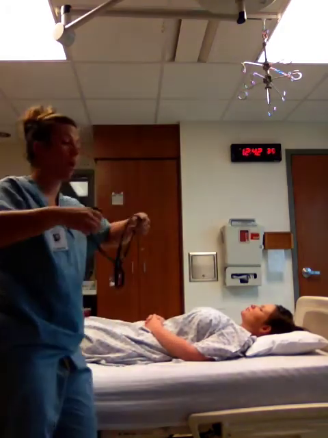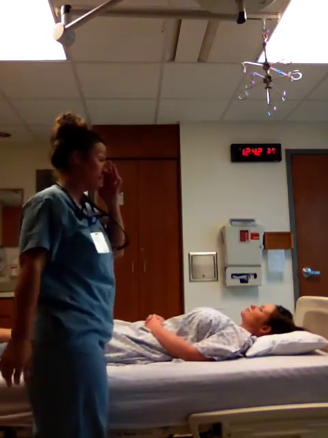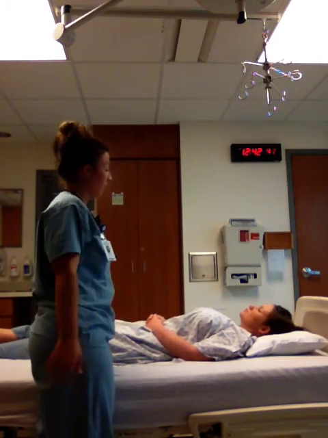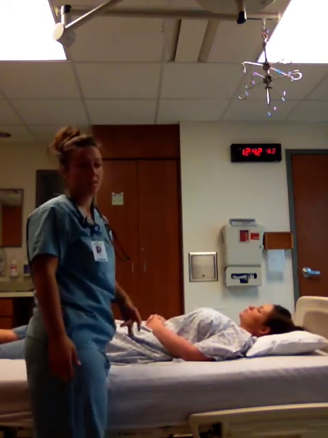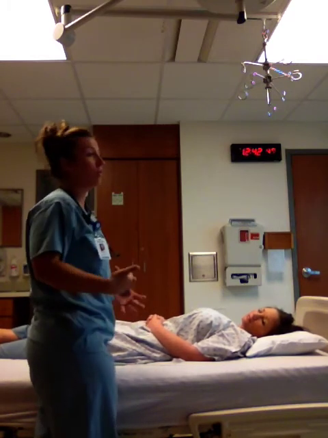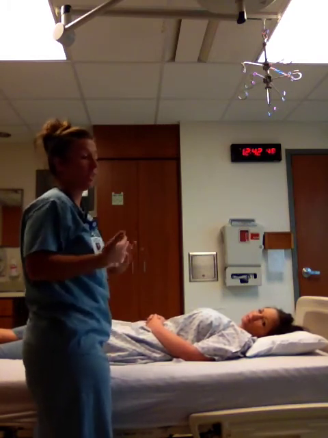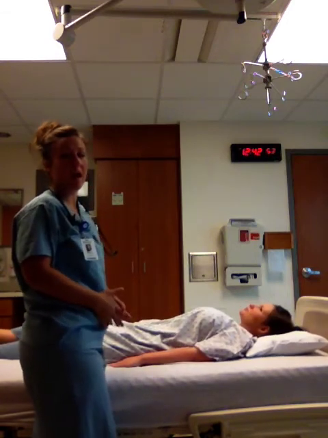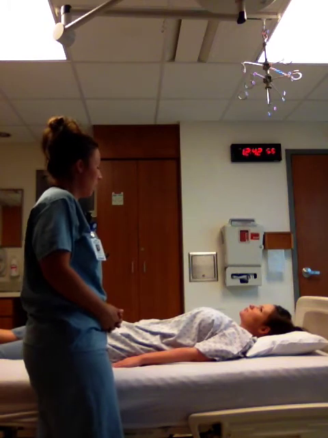Okay, and her breath sounds are clear on the front side. Her rate is regular. While you're doing this, you should be counting your patient's respirations. You don't want to do it with them really knowing that you're doing it, to elicit a more accurate finding.